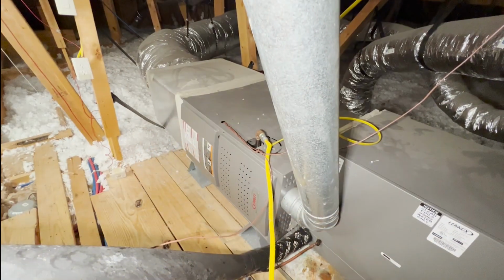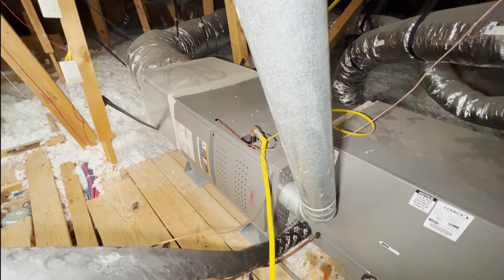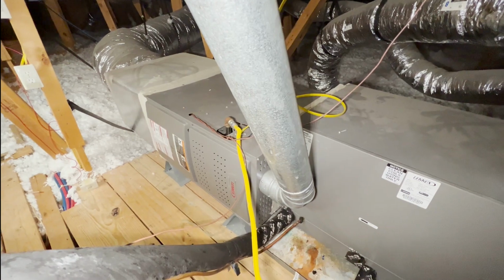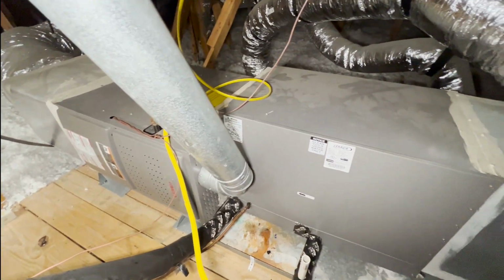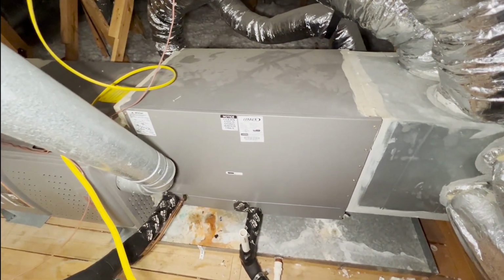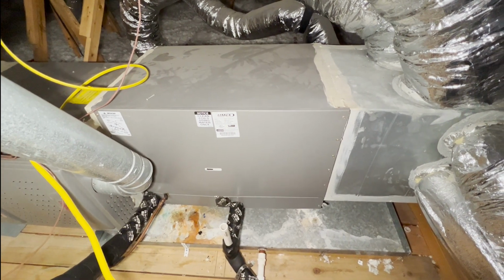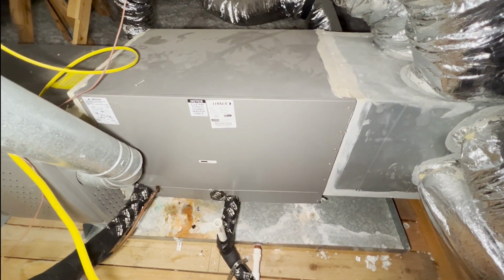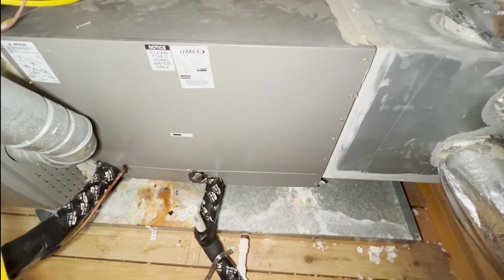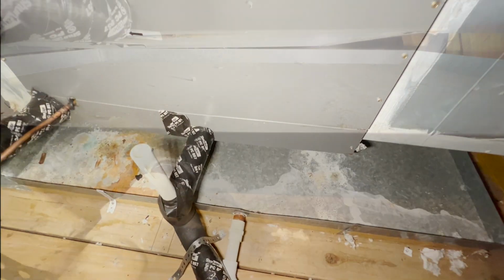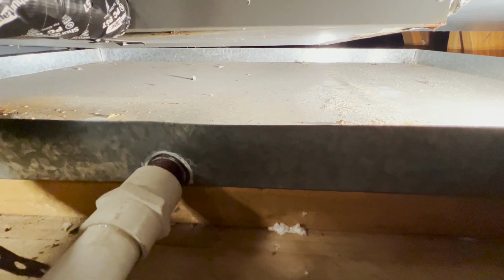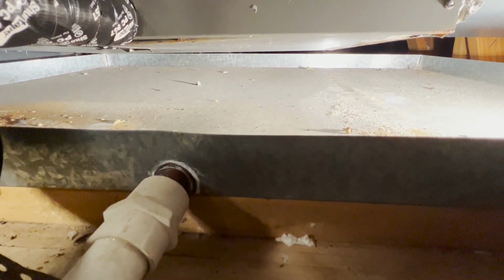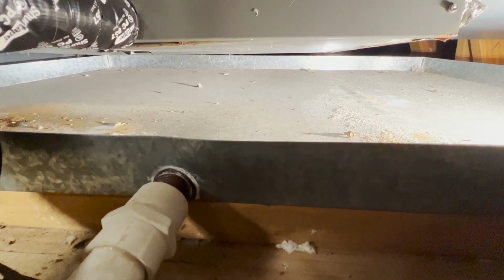So the other type of clog doesn't involve the AC unit itself, but the secondary drain pan. A secondary drain pan is typically installed if the unit is in a place where, if water was to leak out of that primary drain pan or the primary drain line becomes clogged, they don't want it doing damage to other parts of the house. So they'll typically install a secondary drain pan that catches that water.